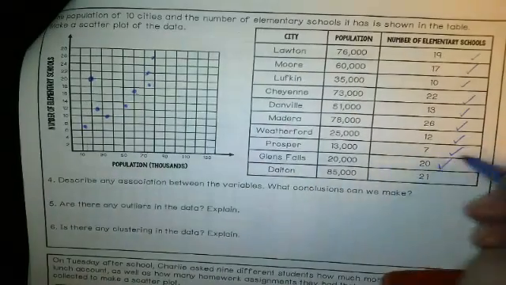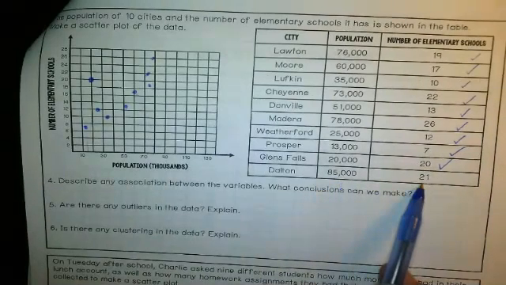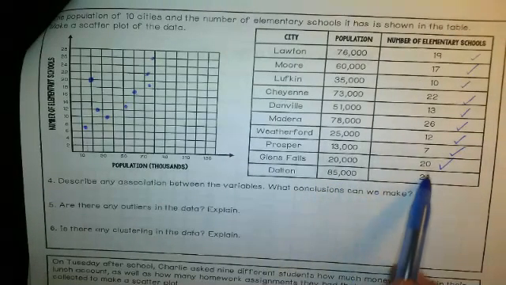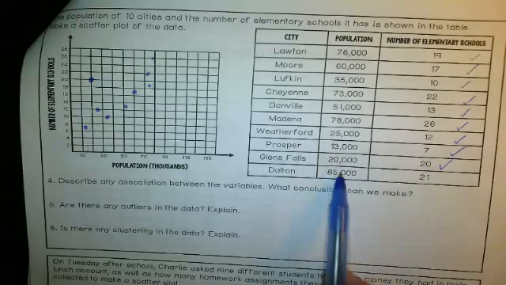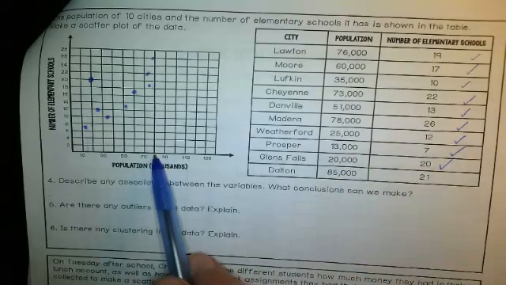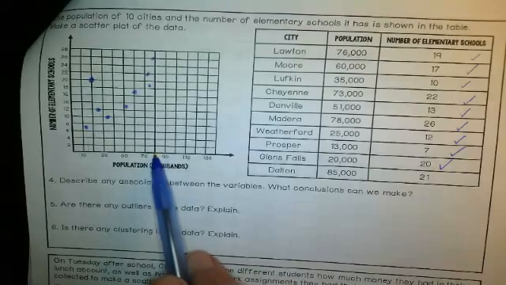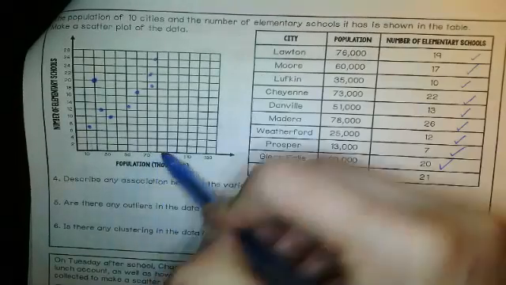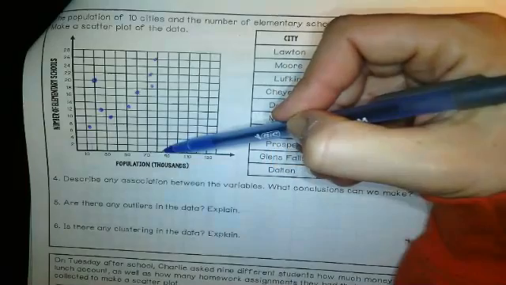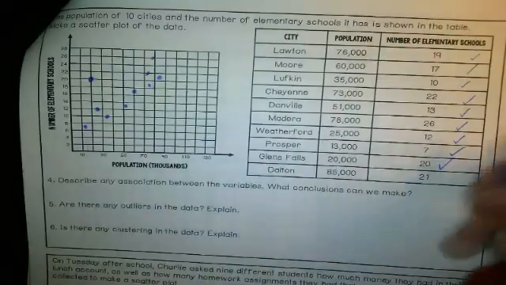And then Dalton is 85,000 for the population and 21 elementary schools. So they have almost the same number of elementary schools as Glens Falls and a very big difference in their population, right? So 85,000, so 70, 80, 90. You're going to be between 80 and 90 for your 85,000. Take that, follow it up to 21, and plot your point, check it off.